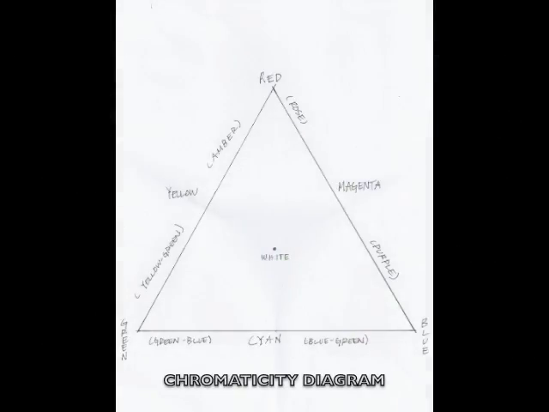So here we're looking at something called a chromaticity diagram, which is really just kind of a fancier word for color wheel. And I know that we've all heard of the color wheel before, with our primary colors at 3 points on the wheel, and our secondary colors at the points where those three colors meet.